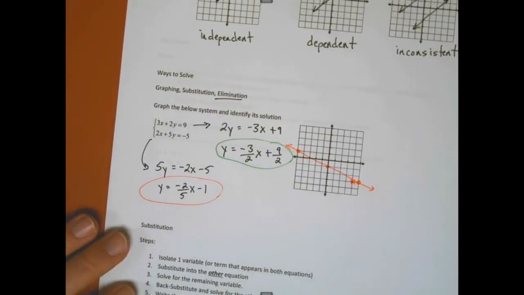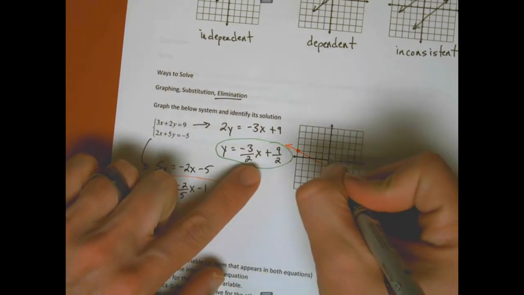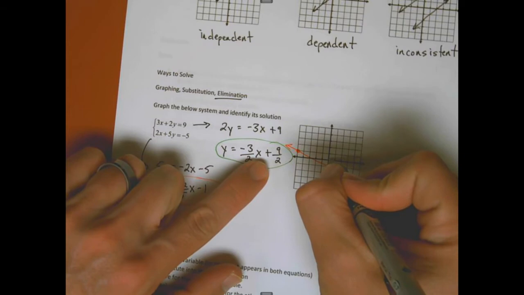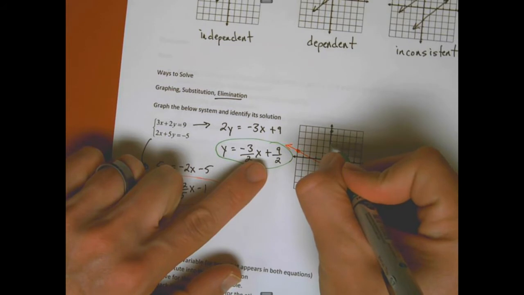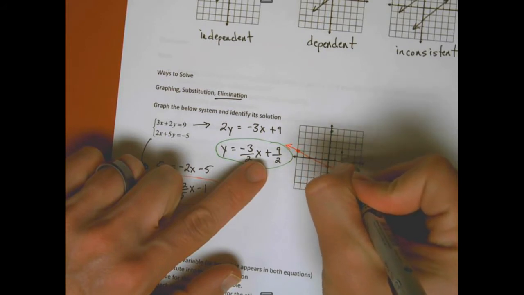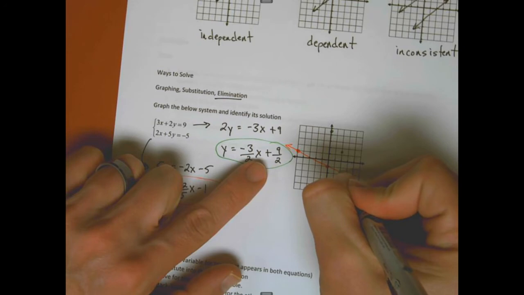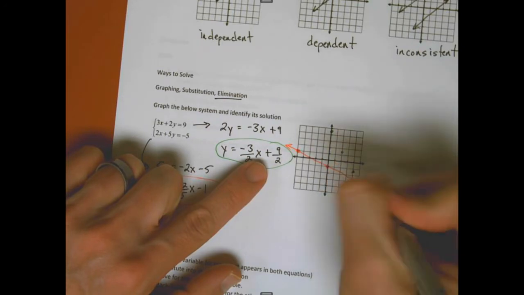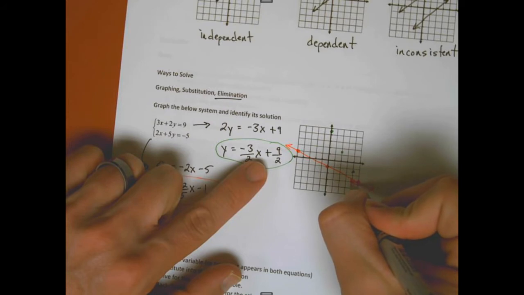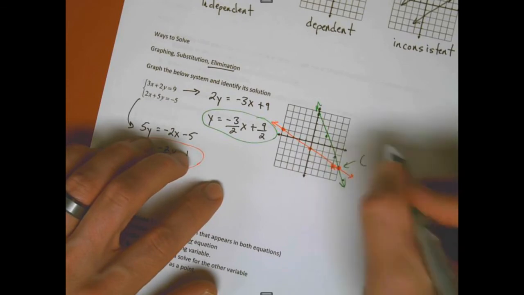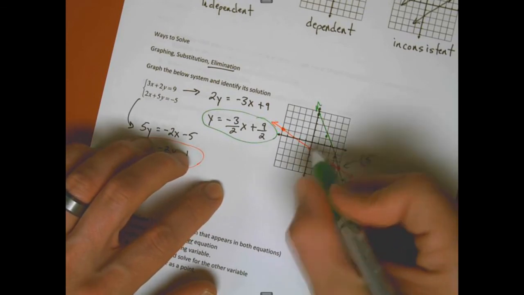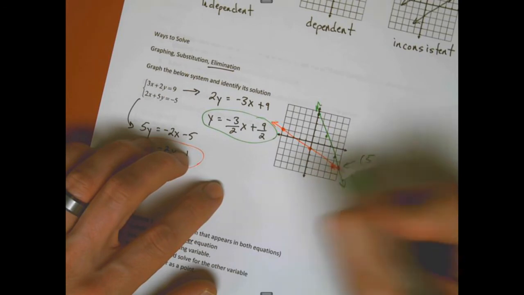And then our green line has a y-intercept of 9/2 or 4.5, and it goes down 3 over 2. So 1, 2, 3 over 2, 1, 2, 3 over 2, and then 1, 2, 3 over 2. So it looks like they intersect right here, and that solution is (5, -3).